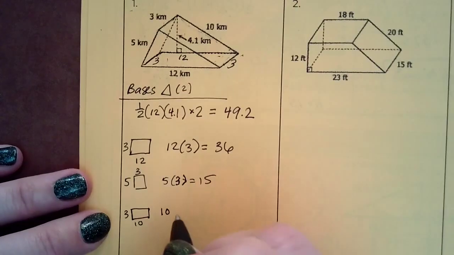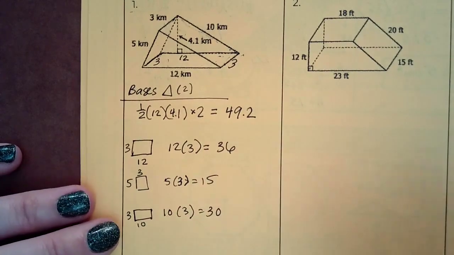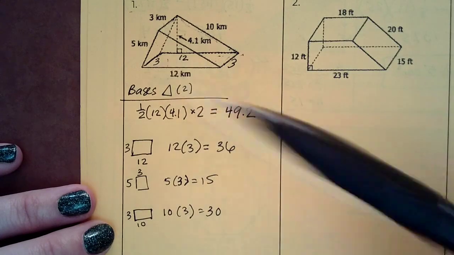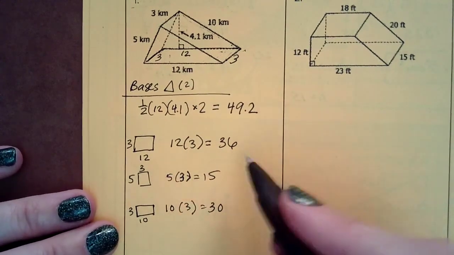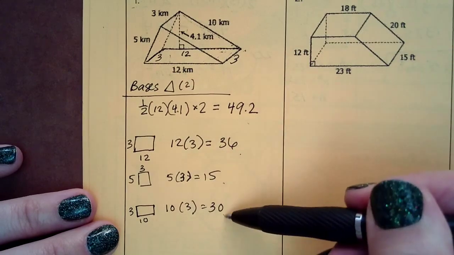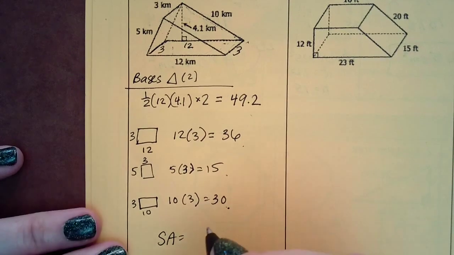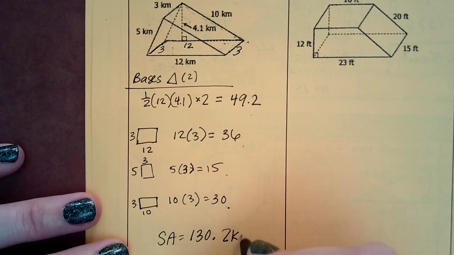So 10 times 3 equals 30. So we've got 1, 2, 3, 4, 5 sides. And we said we had 5, so we're done. Now to find the surface area, we're going to take all of those measurements and add them. So surface area is me adding those things together. So 130.2 kilometers squared.